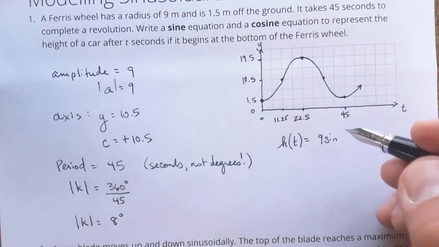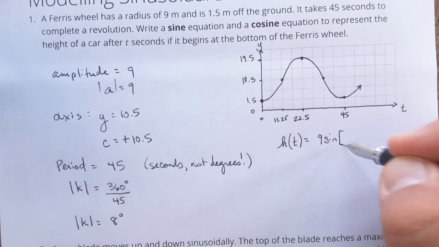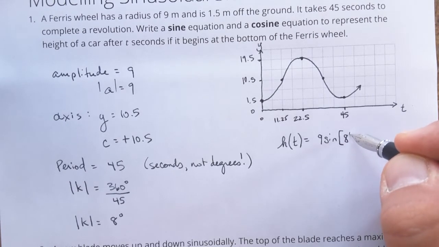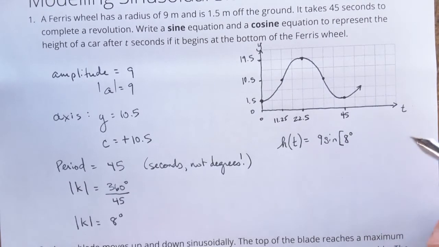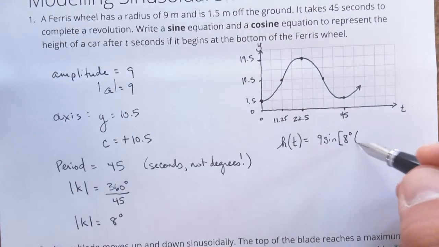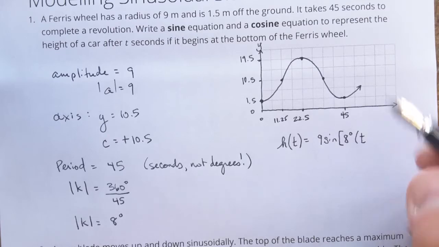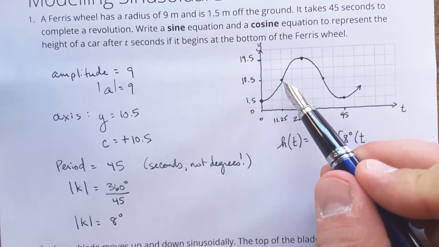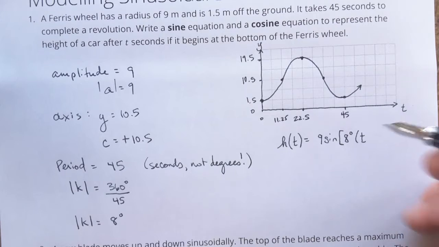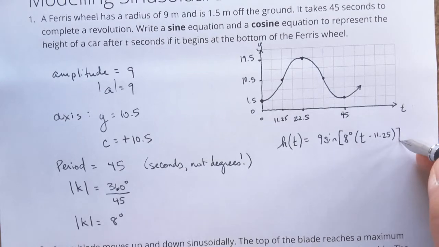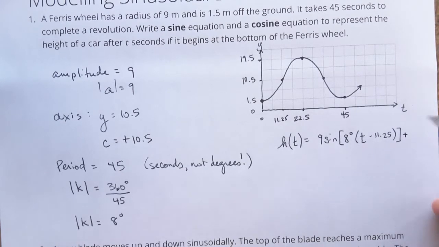I'm going to need a horizontal translation, so I'm going to use square brackets. Then I write down the k value, 8, and then you put the degree symbol there. It's important that you do that this time. Now in the brackets, usually it was theta plus or minus something. Now it's t. And I've got a horizontal translation, or phase shift, right by 11.25. So that'll be a minus 11.25. Close the bracket, close the square bracket, and then up c, which is 10.5.